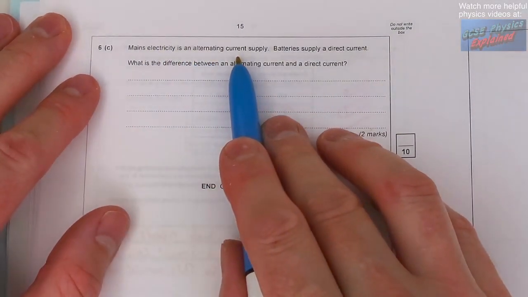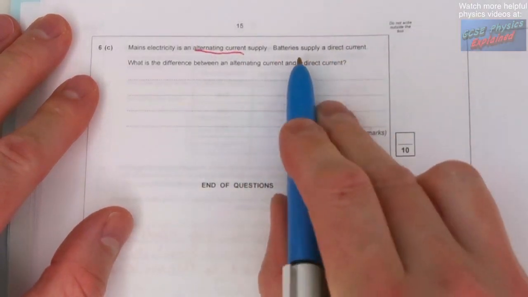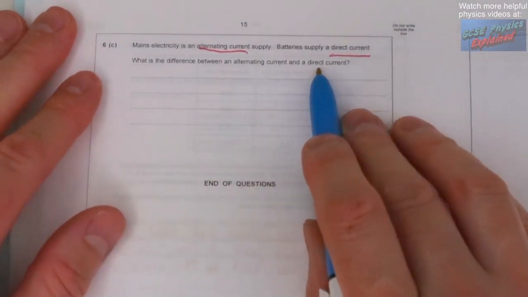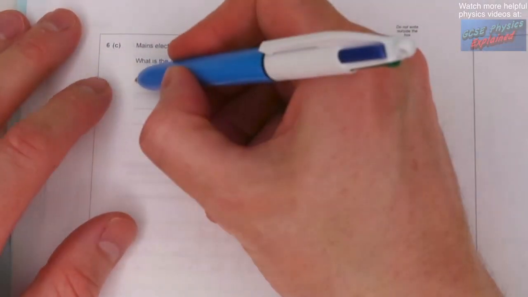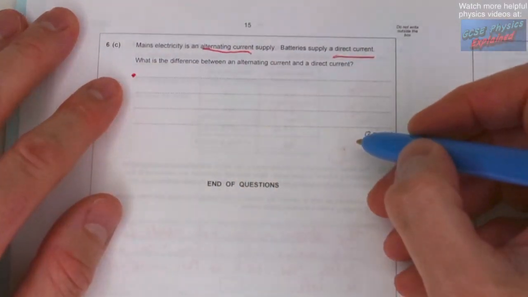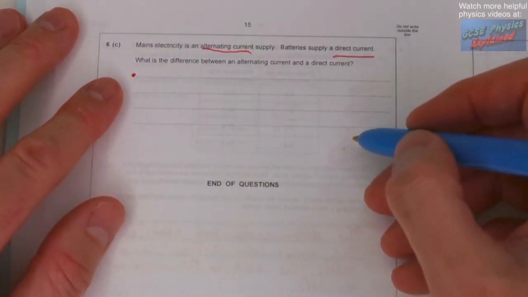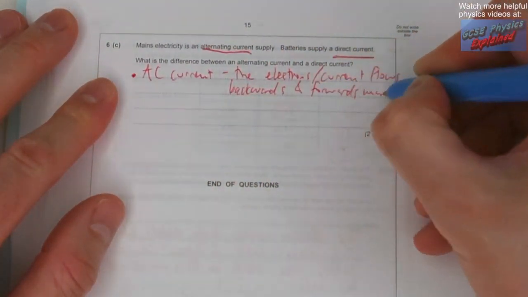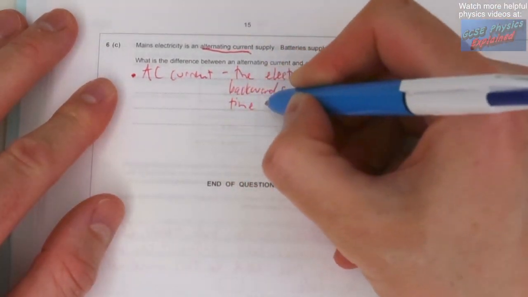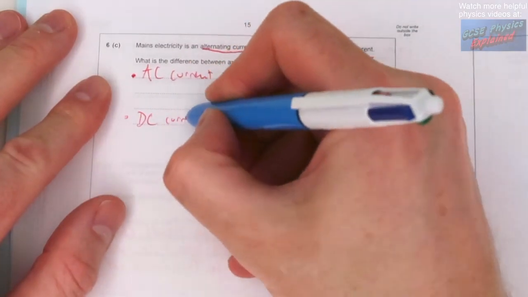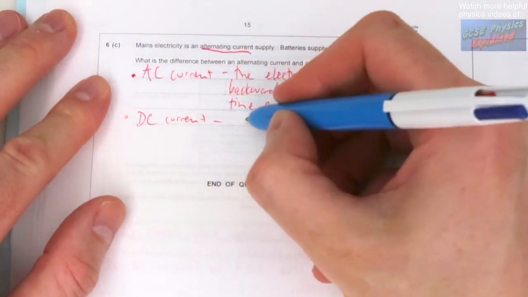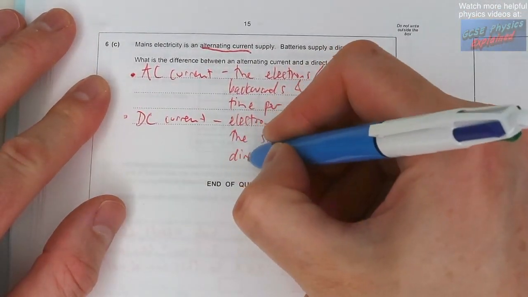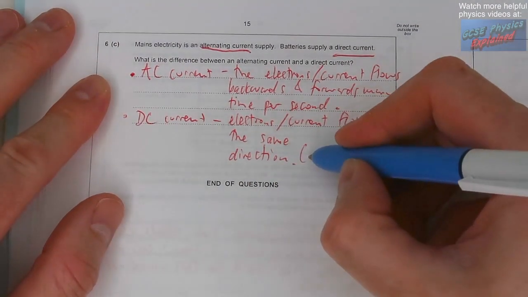Mains electricity is an alternating current supply, so that's AC. Battery supply a DC, direct. What is the difference between an alternating current and a direct current? Well, alternating current, the electrons alternate backwards and forwards many times per second. DC current, electrons or current flows in the same direction. One way around the circuit, you might want to say.